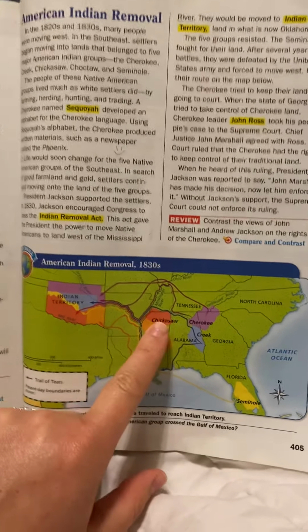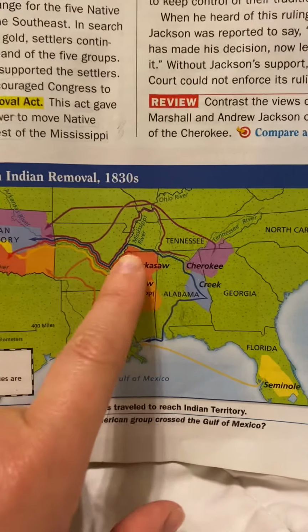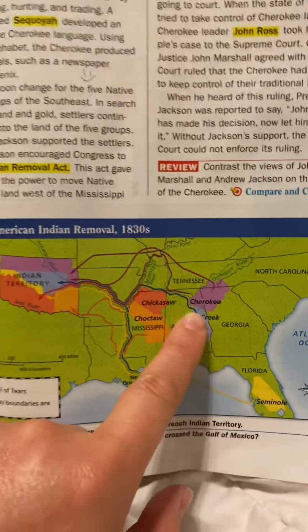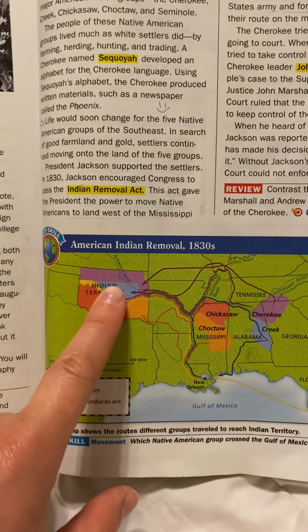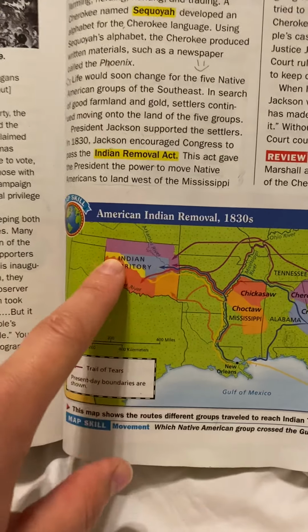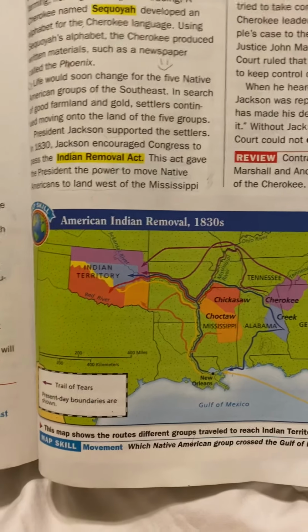So any Indian nations that were still throughout mostly the southern areas, they were forced to relocate to what we know today as Oklahoma. And this one tiny area of Oklahoma became the Indian territory that they were allowed to live on.